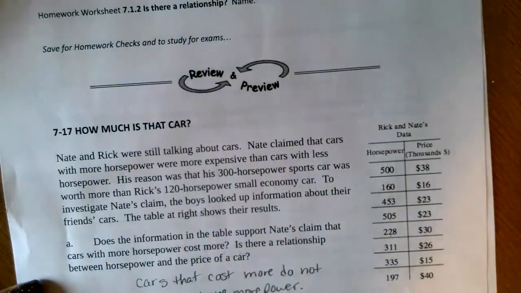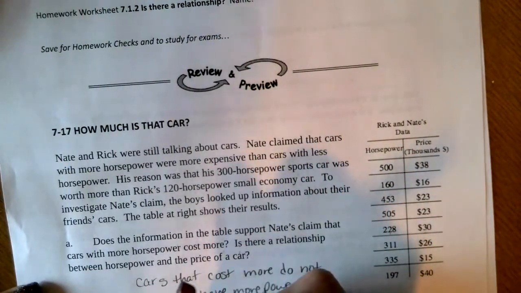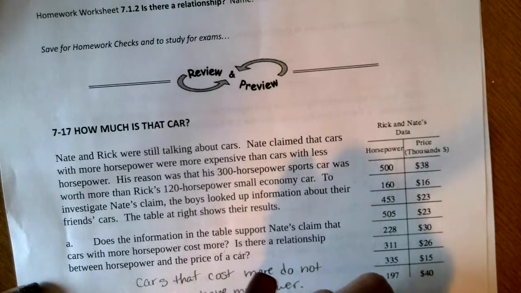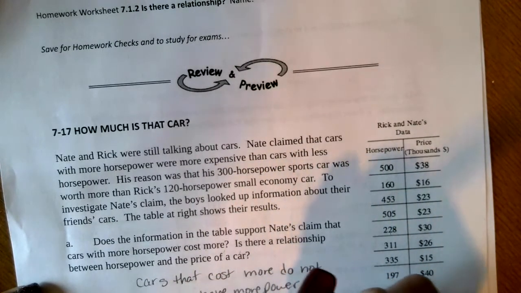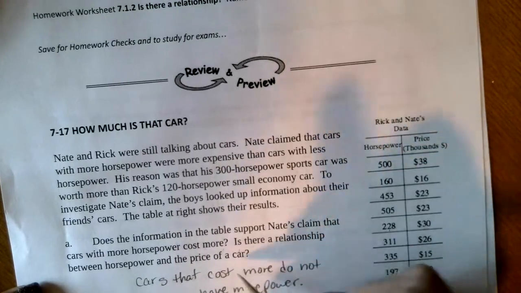And don't just write no. You need to write out the whole thing. Okay? No association, we would call that. To answer the second part.